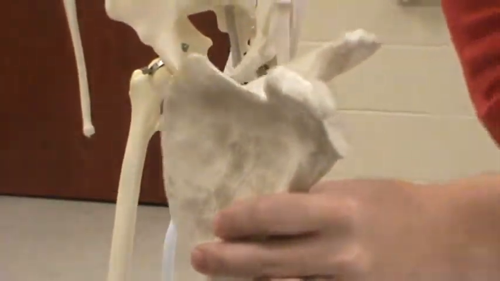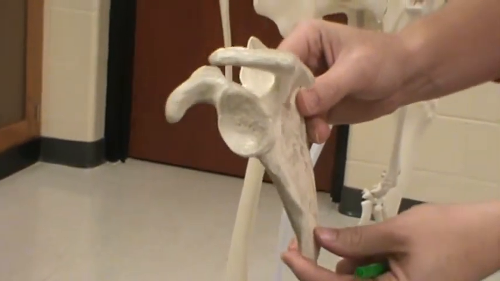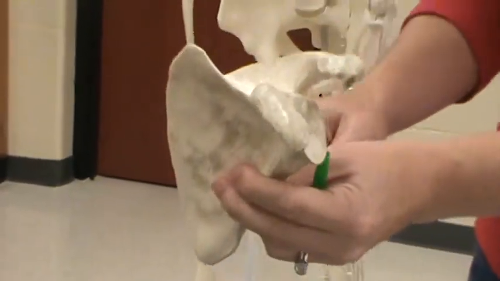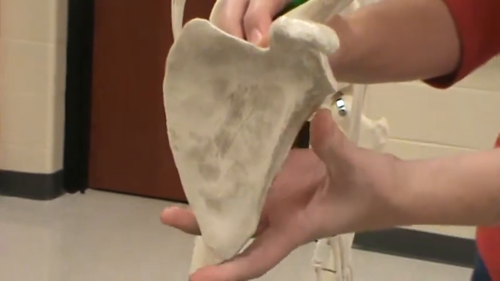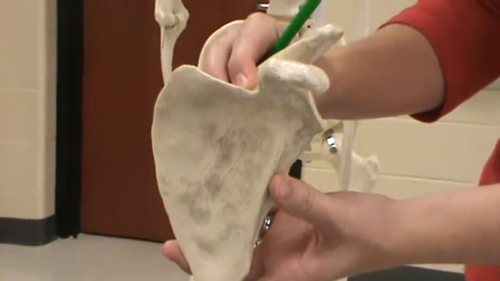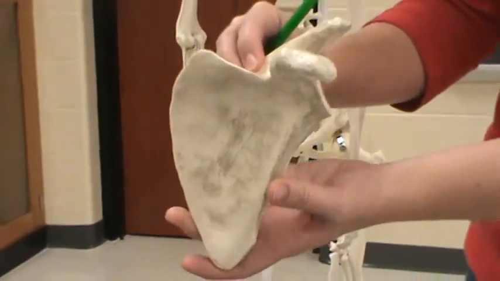I am going to identify some specific structures on the scapula. Right now, you are looking at the anterior view of the scapula. So this is going to be a left scapula.